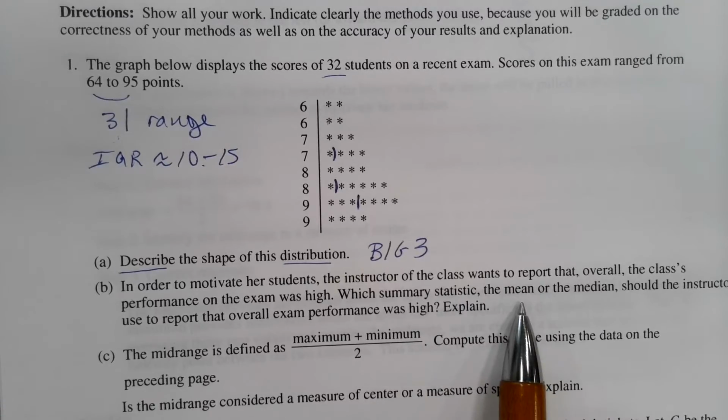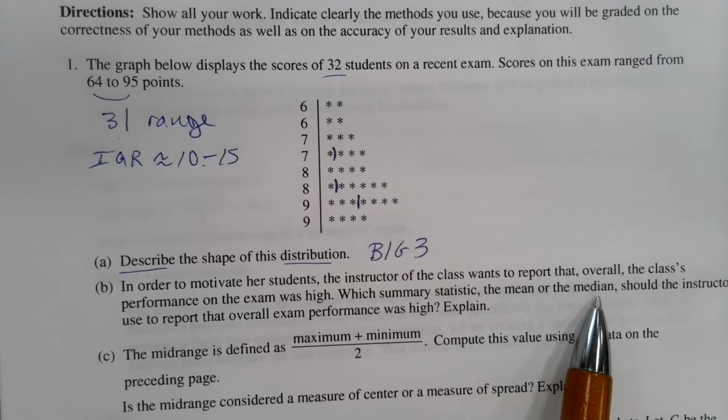She wants to report one of these. And this is one of those ways that you can kind of manipulate. It's not really lying. You're telling the truth, but you can manipulate the way people think just by which statistic you report. If I report the mean, is it going to look better? If I report the median, is it going to look better?